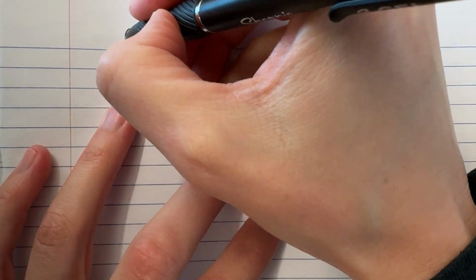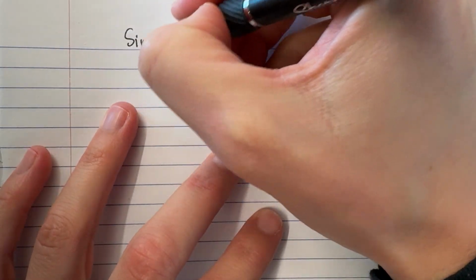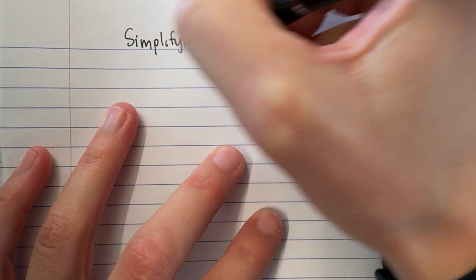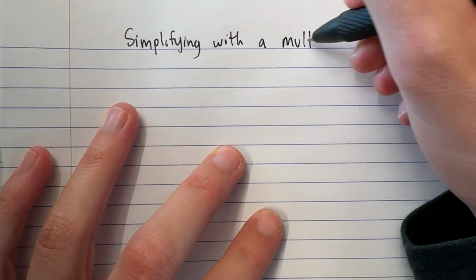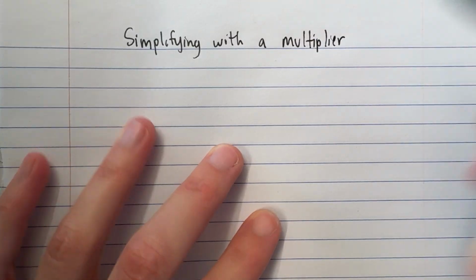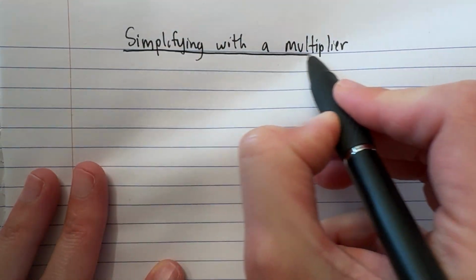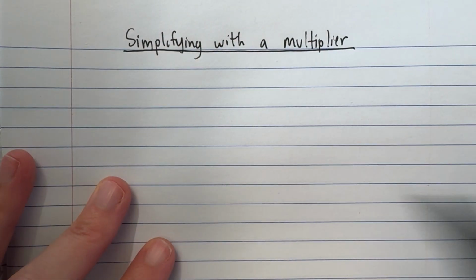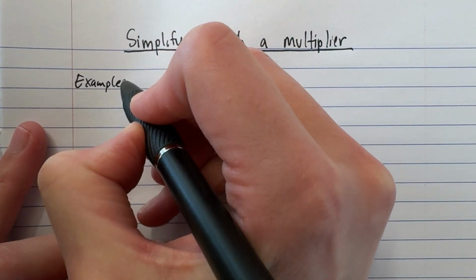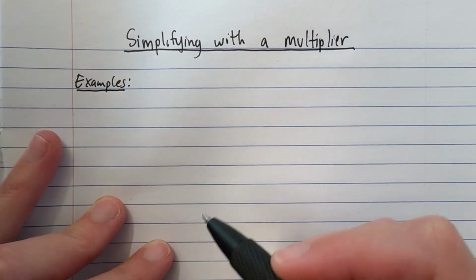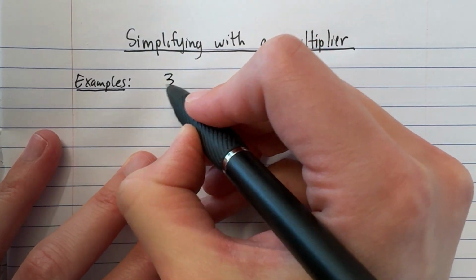All right, the last thing we're going to learn about simplifying radicals is simplifying with a multiplier. Okay, let's look at what this looks like. Here are your examples. Looks like this.